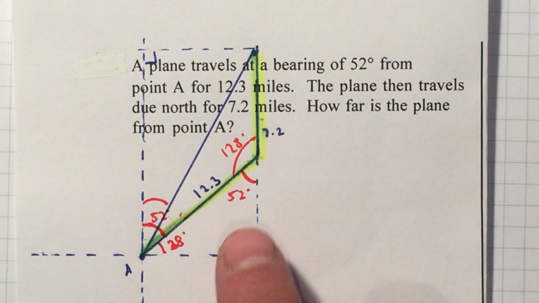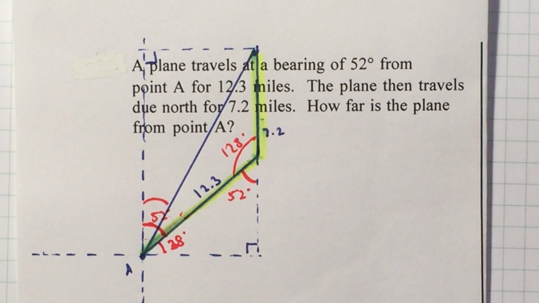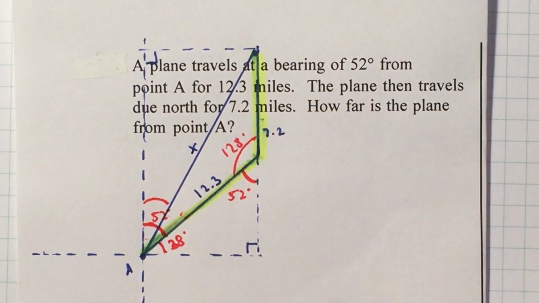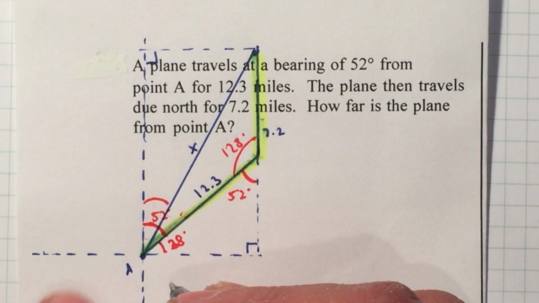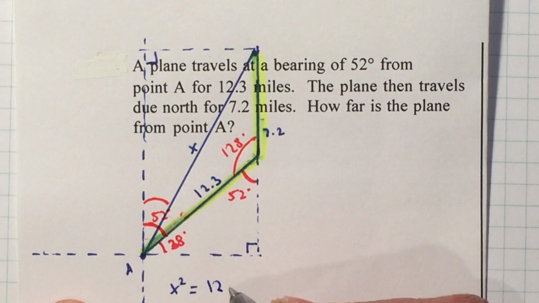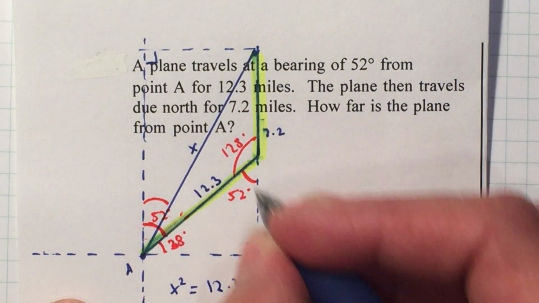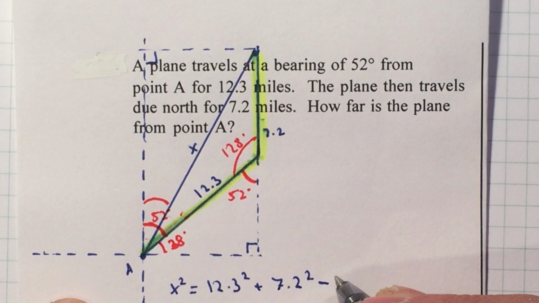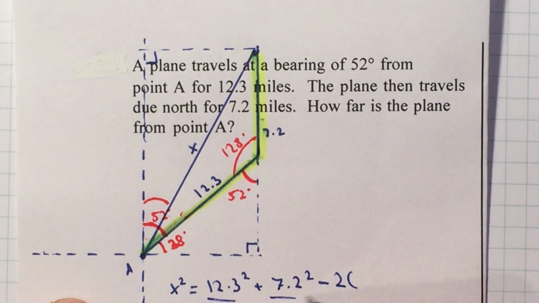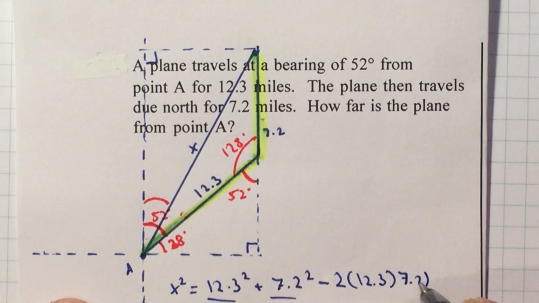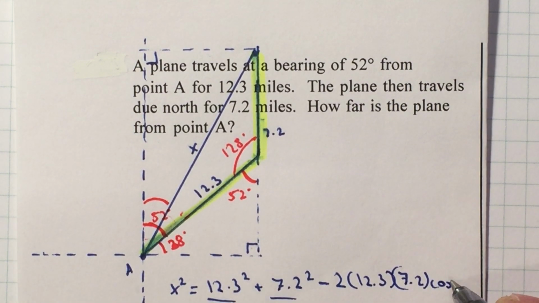Now from here, I have the two sides and the angle in between. So therefore, if I need to find how far it is from the port, that'll be x. I can use the law of cosines. So x squared is equal to one of the sides, 12.3 squared, plus the other side, 7.2 squared, minus 2 times 12.3, 7.2, and the cosine of the angle between, which is 128 degrees.